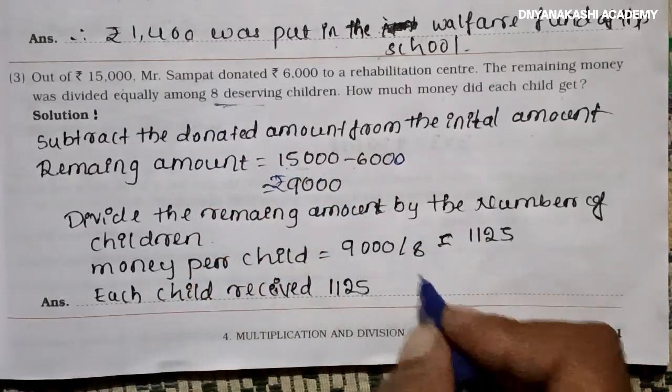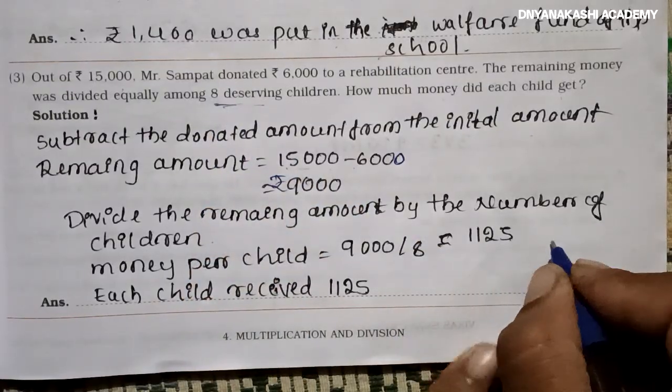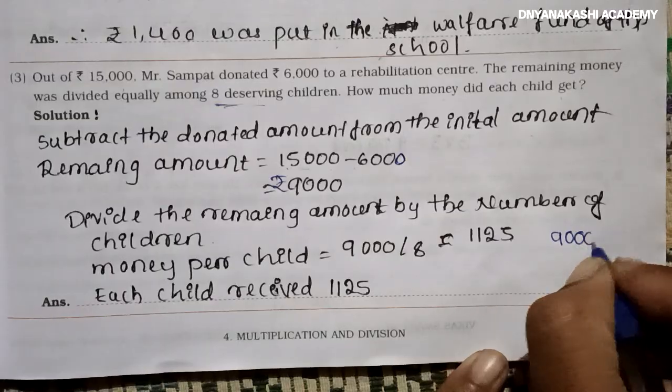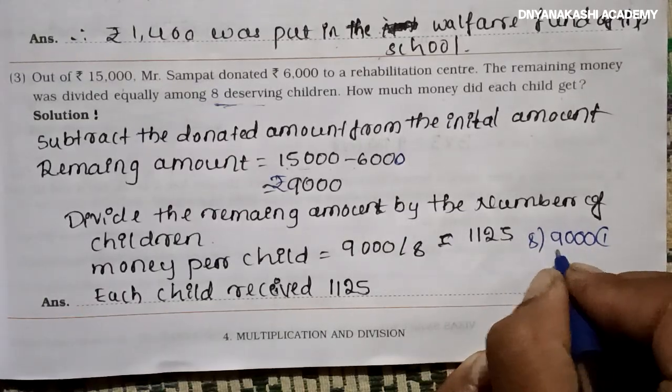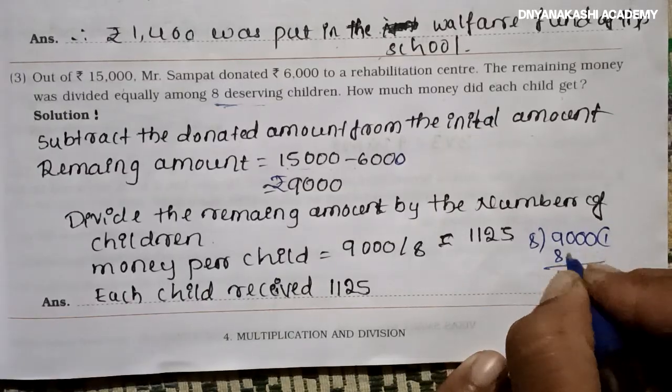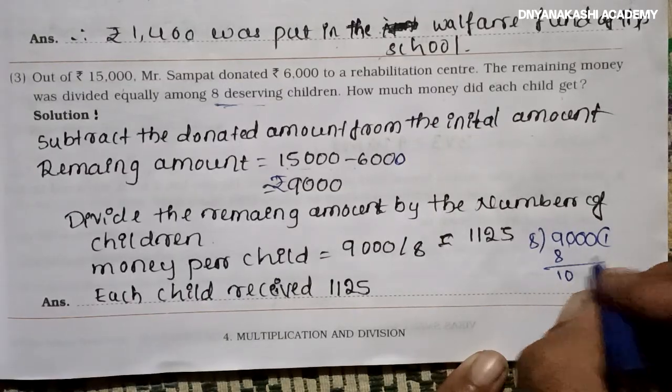8 is already given here. Divide using the division method. 9,000, like this. We take 8. 8 ones are 8. Continue here, 1, and we take a 2 downside.